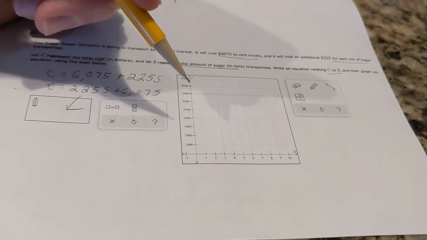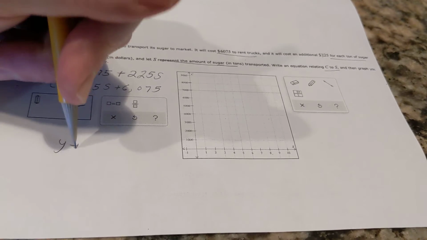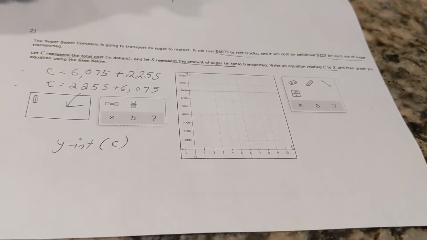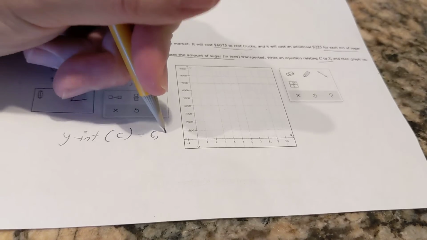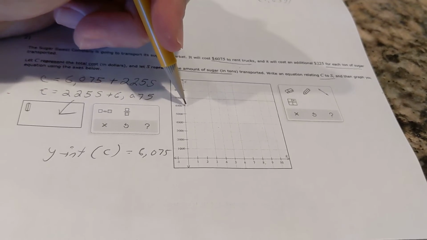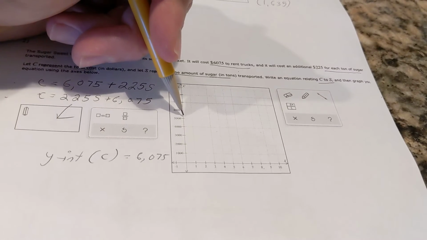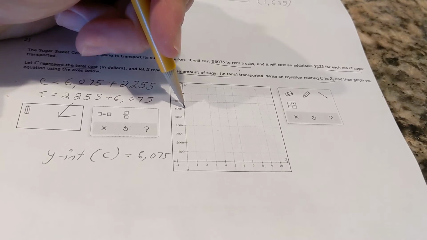All right, so to graph, we need the intercept, the y-intercept, which is really the C-intercept over here. That's going to be the 6,075. Okay, so now there's a problem, right? We have 1,000, 2,000, 3,000, 4,000, etc. We want to plot 6,075, which would be like right over here.